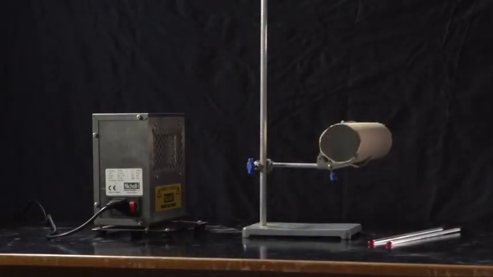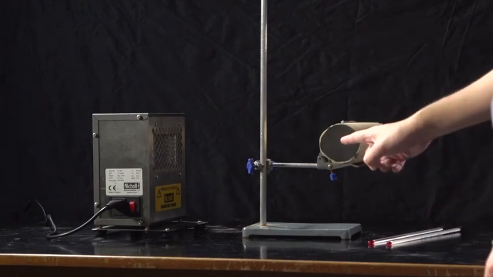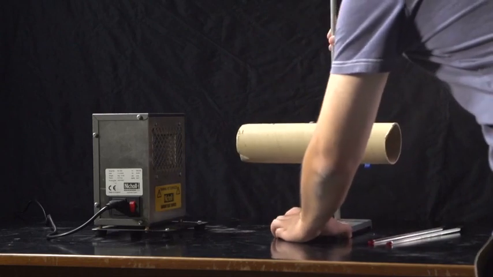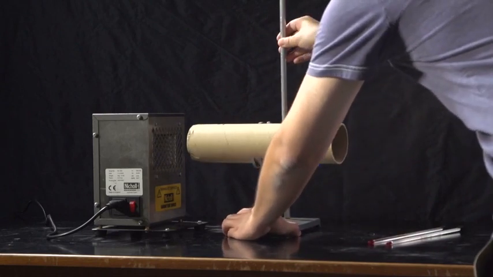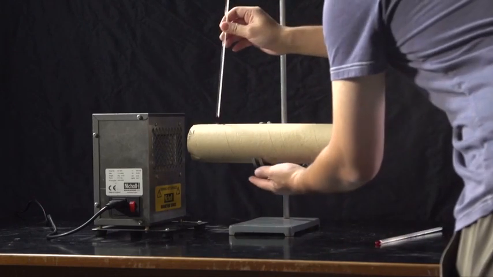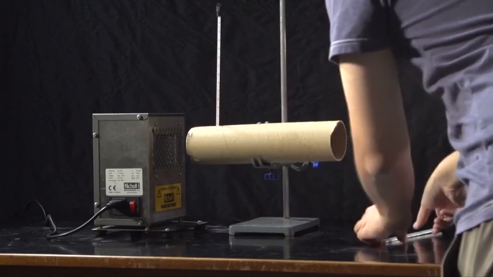Lastly, we will study the conduction of heat in air. Cover one end of a cardboard tube with a black disc. Put the tube near a radiation heater horizontally, with the closed end pointing towards the heater. Insert two thermometers into the tube near two ends.